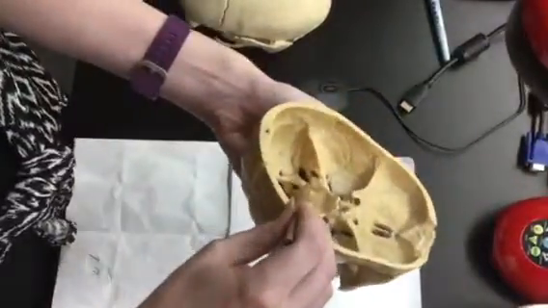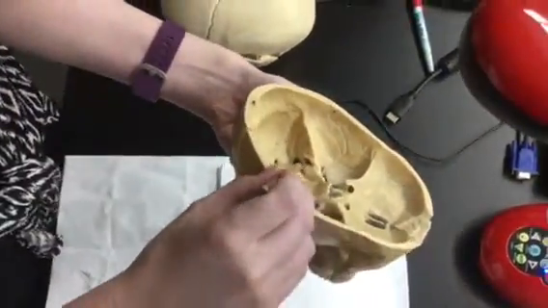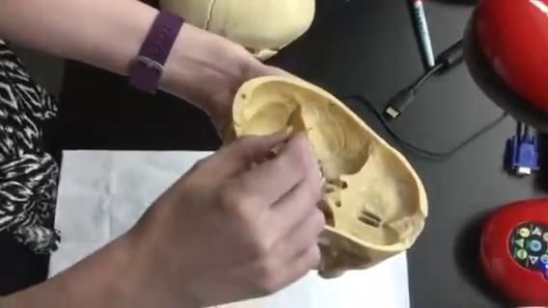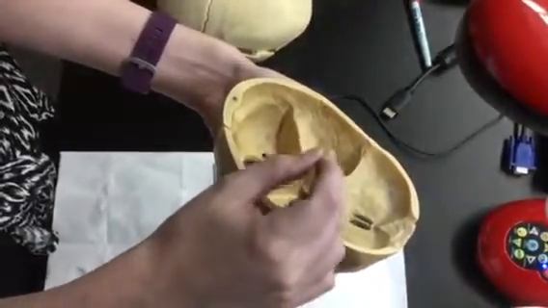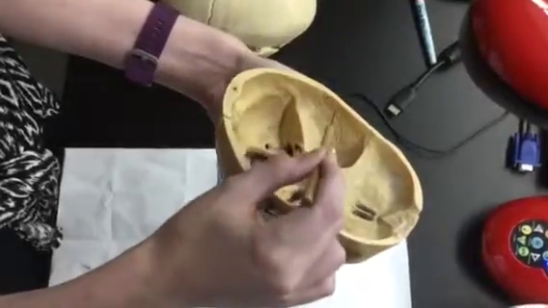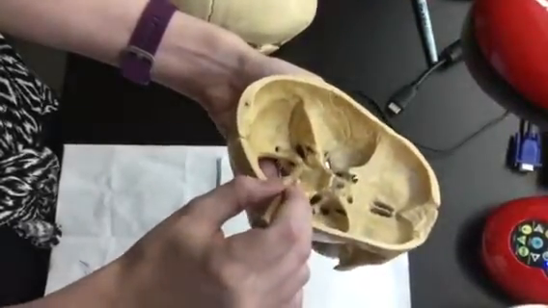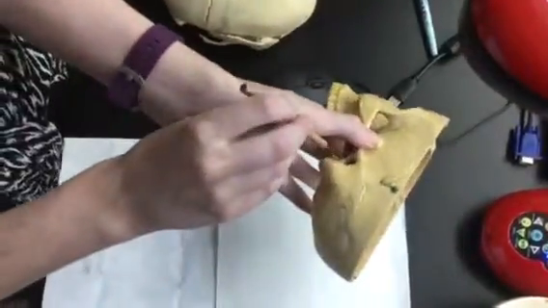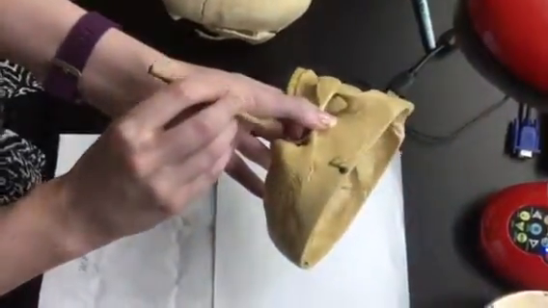This is going to be the internal acoustic meatus. This is the petrous portion of the temporal bone. This was the squamous portion. And if that's the internal acoustic meatus, that's the external acoustic meatus.